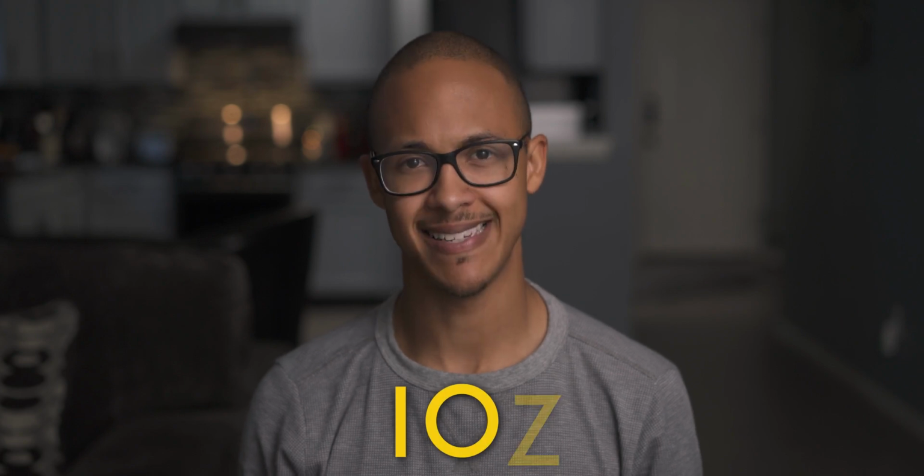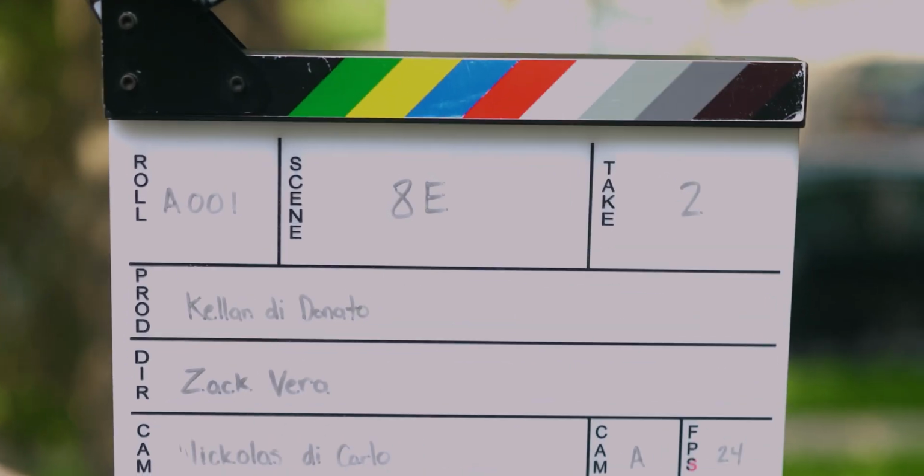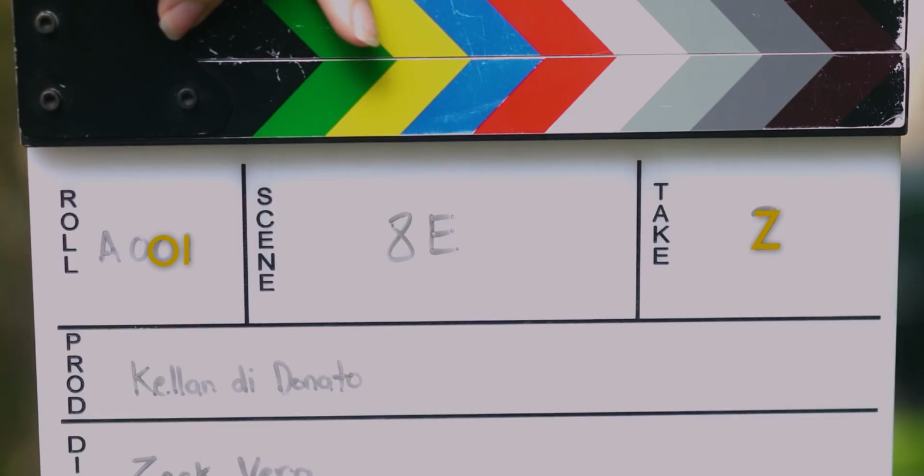Pro tip, when naming your scenes, you should avoid using the letters I, O, and Z, as they have a tendency to look like numbers when handwritten on a slate. If you end up using all of the remaining letters of the alphabet in a single scene, fear not, because you can simply add an additional letter to the shot name. For example, Scene 8 shot AA or AB.